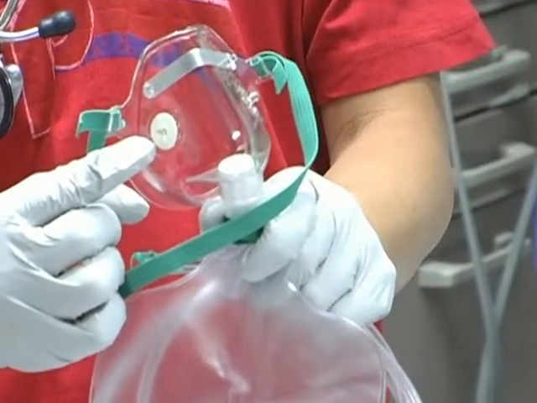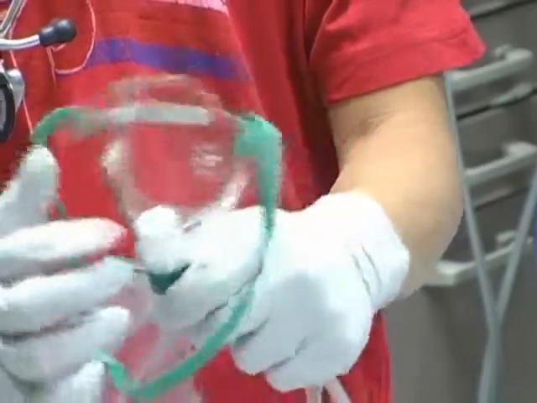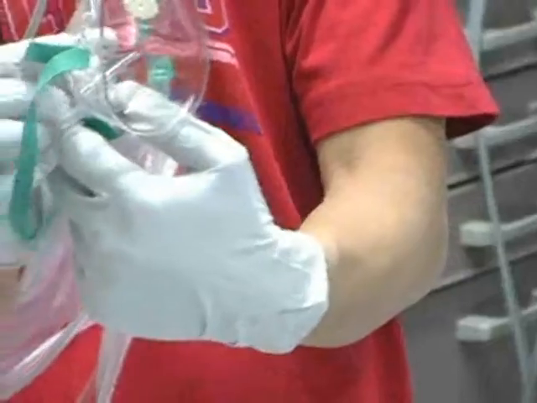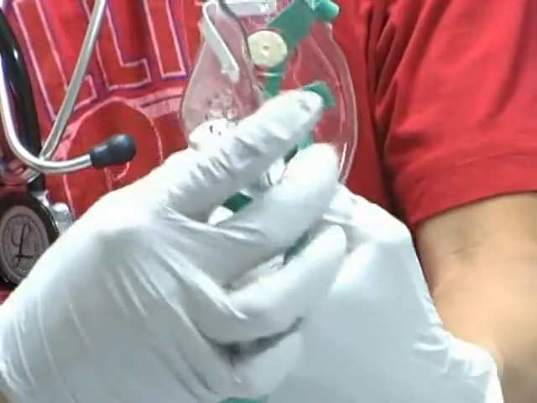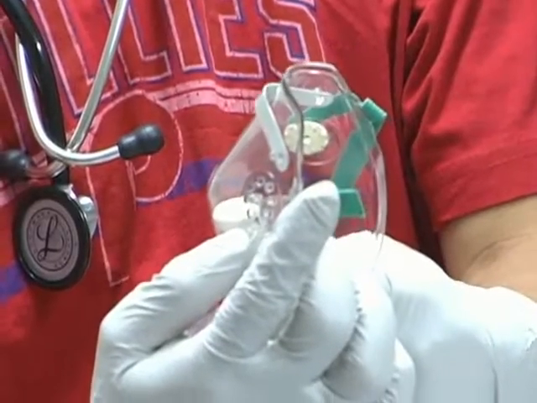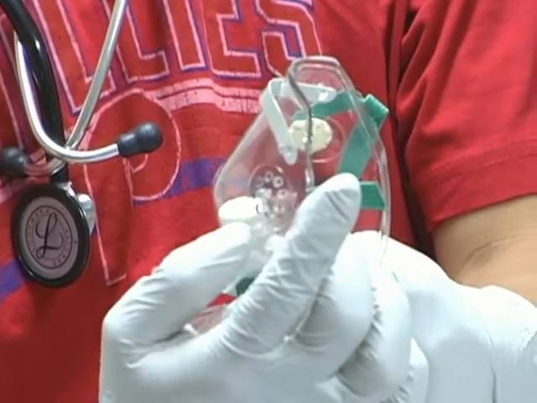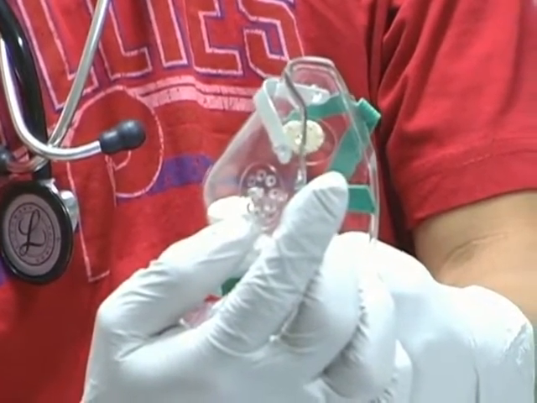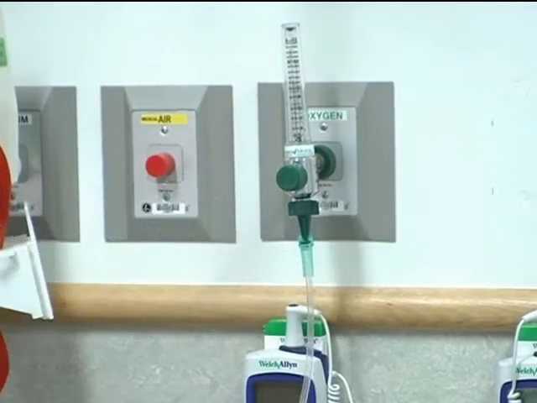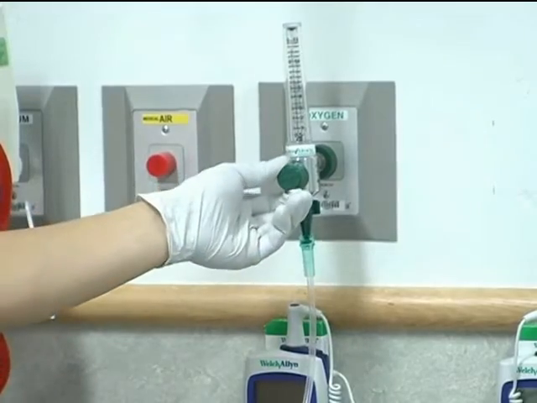For safety reasons, only one exhalation port should be covered at any time. If both are covered at the same time and the reservoir bag becomes disconnected from an oxygen source, the patient will not be able to breathe room air and will have no oxygen to inhale. A non-rebreather is always hooked up to a continuous oxygen source.